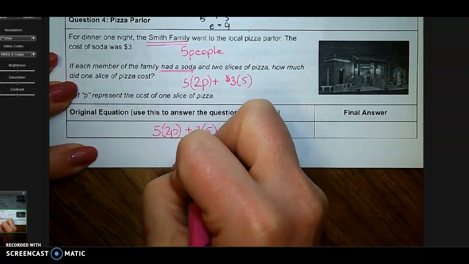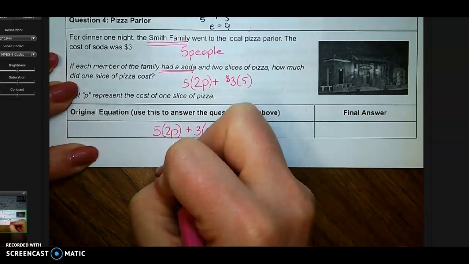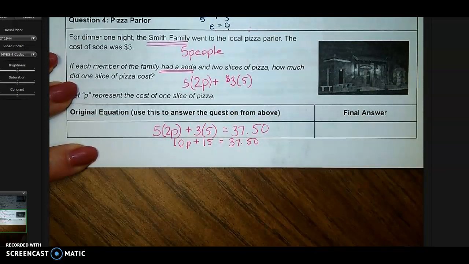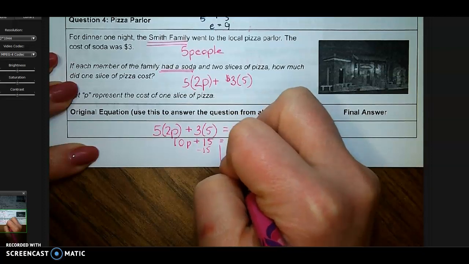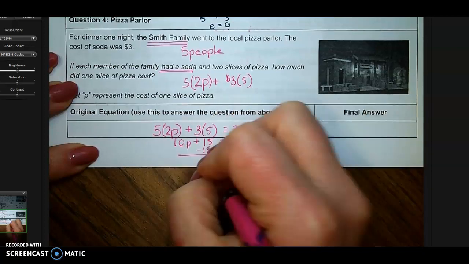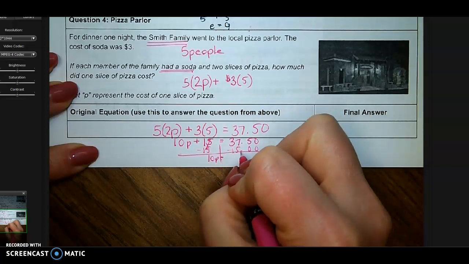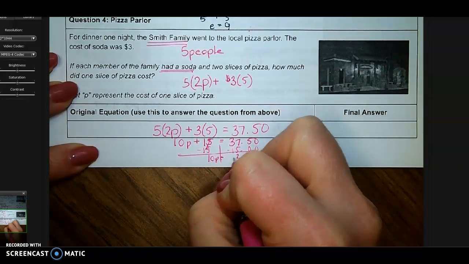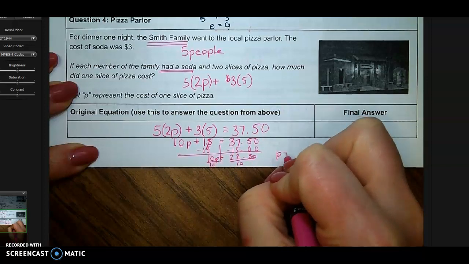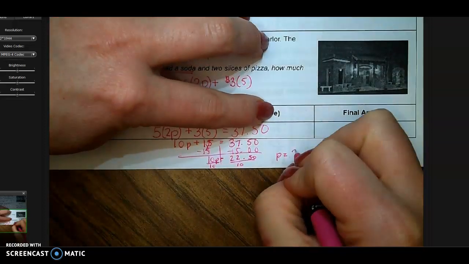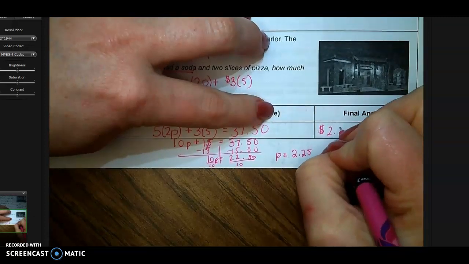And then I had to buy 2 pieces of pizza per each for 5 people, so that's 10 total pieces of pizza. So then I would subtract $15, the cost of the soda from each side, because I want to know how much was it 1 slice of pizza. Then I'm going to divide by 10, and I find out that 1 slice of pizza costs $2.25.